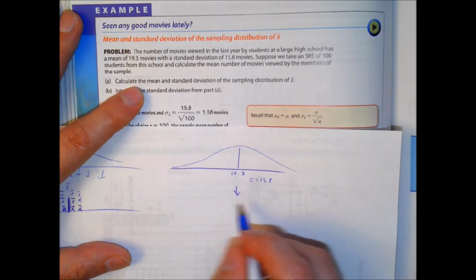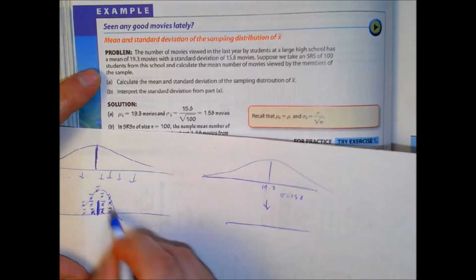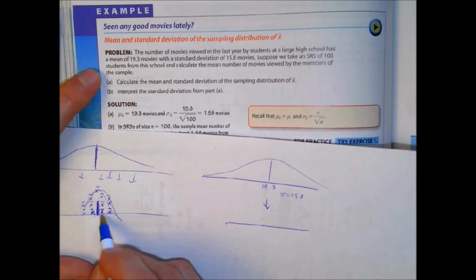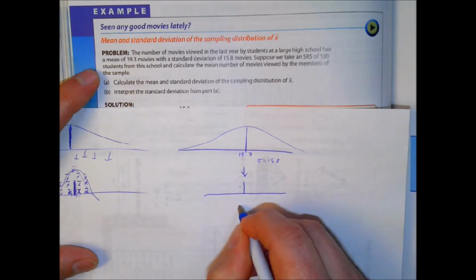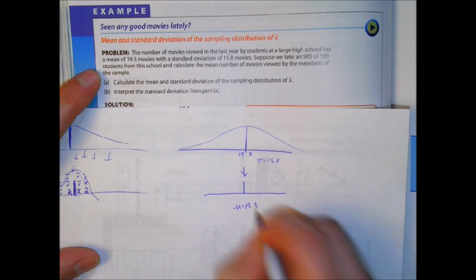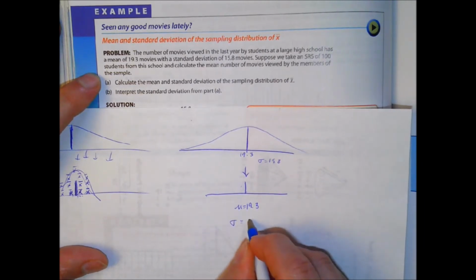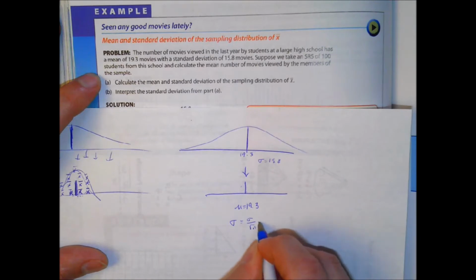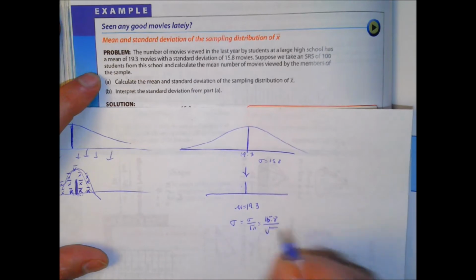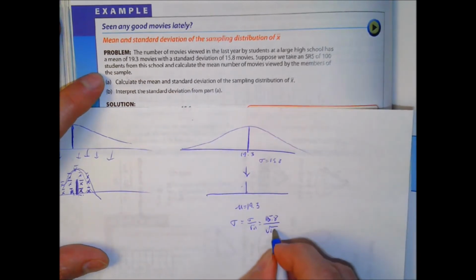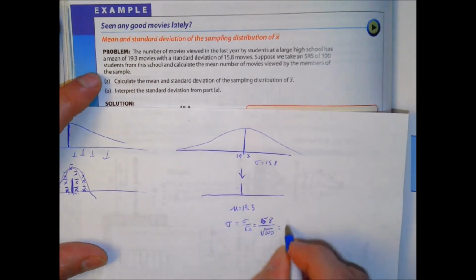Okay, the mean and the standard deviation of the sampling distribution. So, what is the mean and standard deviation of my sampling distribution? Okay, so I know the mean of this one is going to equal the mean of this one. So I know this is going to have a mean of 19.3. And my standard deviation is going to be the standard deviation of my population divided by the square root of n. So it's going to be 15.8 divided by the square root of 100, because we're taking a sample of 100. Okay, so the square root of 100 is 10. That divided by 10 would be 1.58.